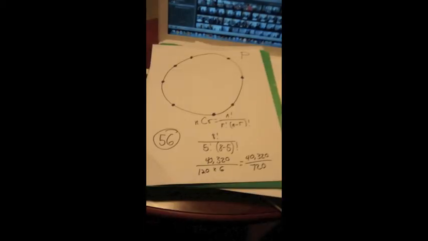This equation is to find how many pentagons fit in a circle. For this problem, we had to use the combination equation, which was nCr equals n factorial divided by r factorial times n minus r factorial. After doing the equation, it was 8 factorial divided by 5 factorial times 8 minus 5 factorial. After solving the equation, it was 40,320 divided by 120 times 6, which equaled 40,320 divided by 720, which equaled 56.